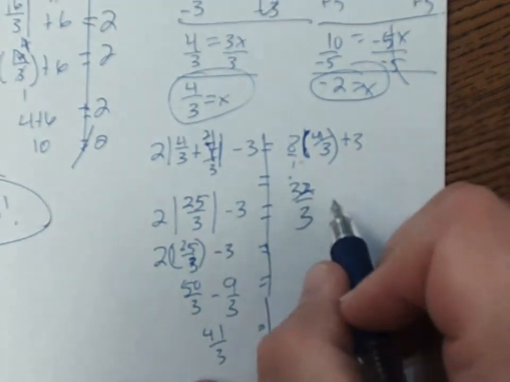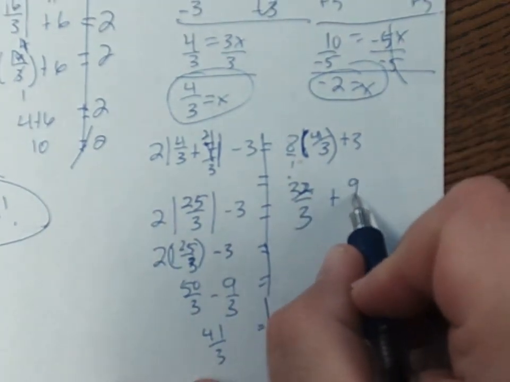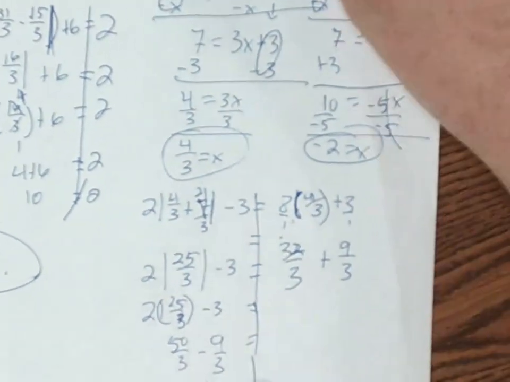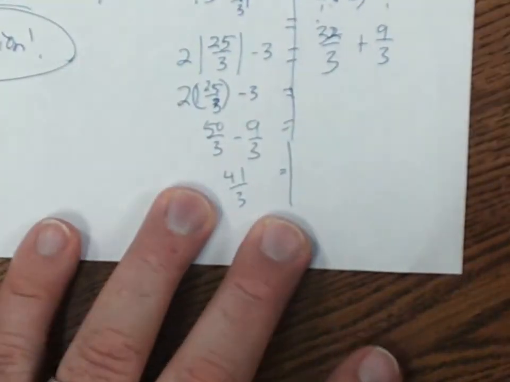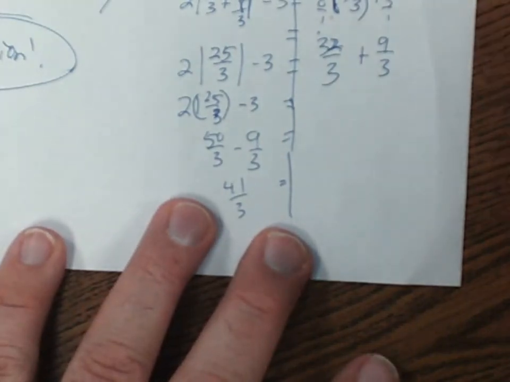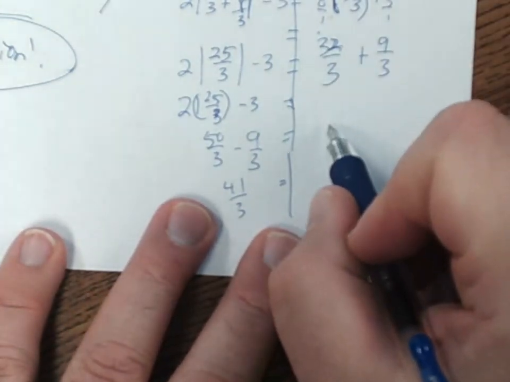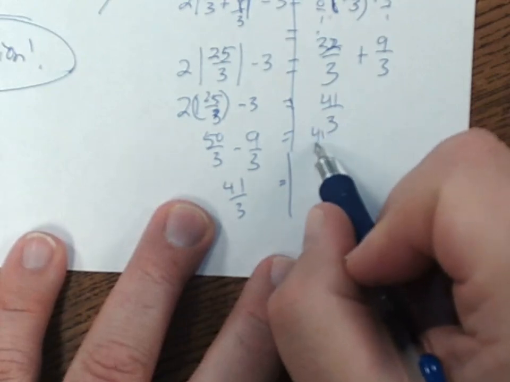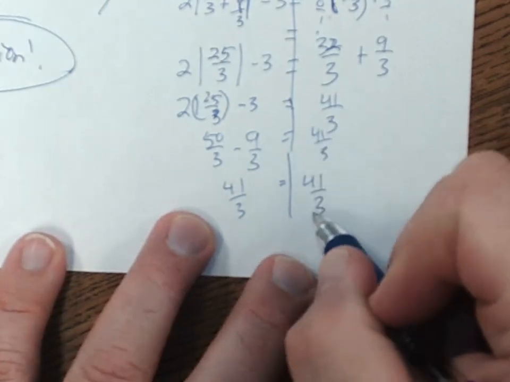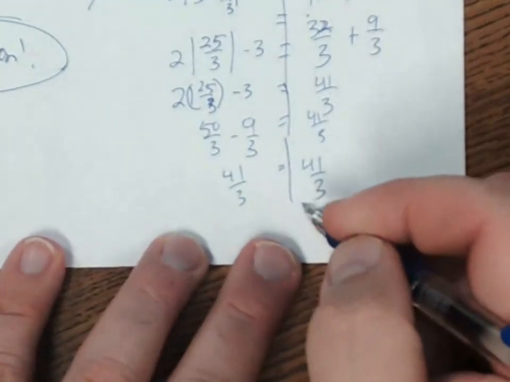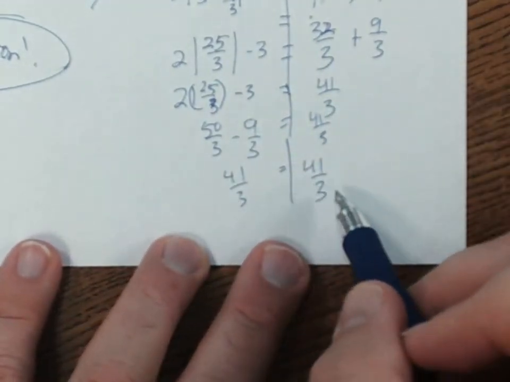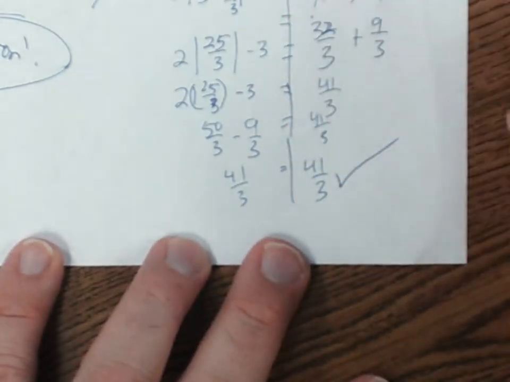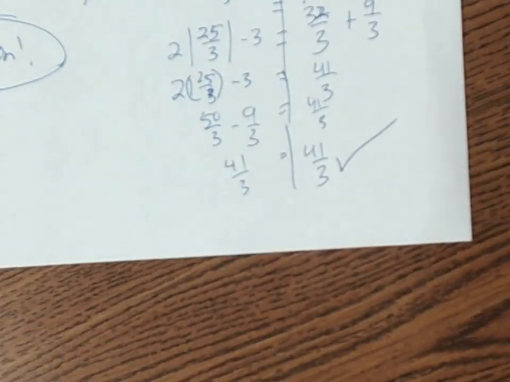32/3 plus 3, which I will adjust. I will make that a fraction with a denominator of 3 by putting it over 3, multiplying the fraction by 3 over 3. 32 plus 9 is 41, so I get 41/3. And I will write that all the way down, and look at that. 41/3 equals 41/3. That works.